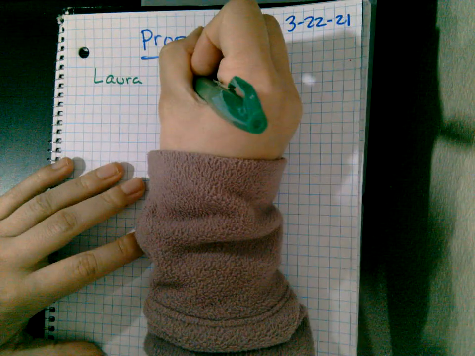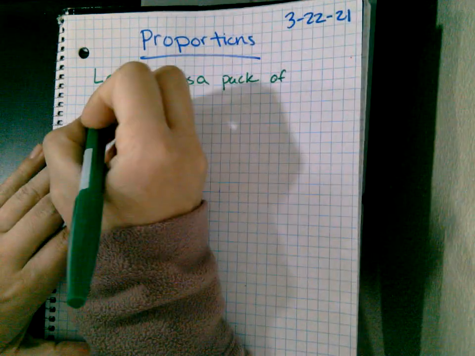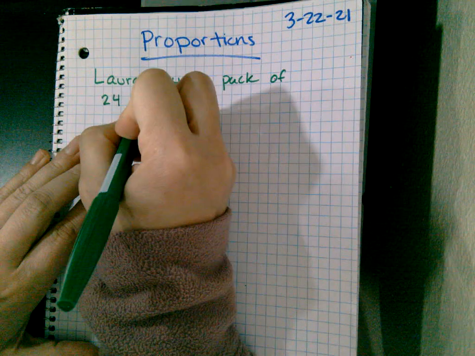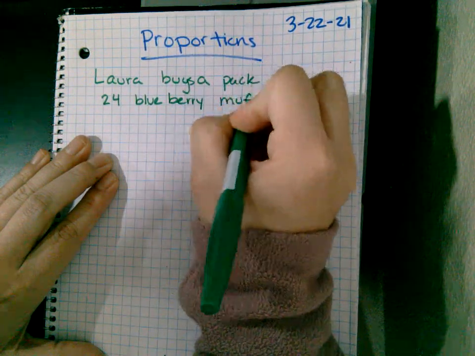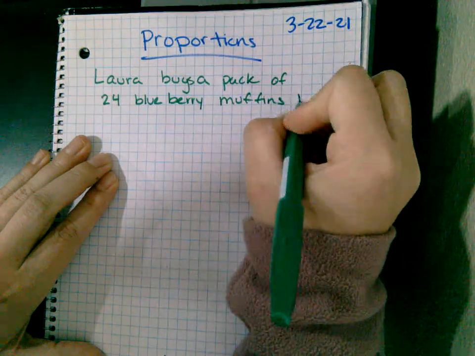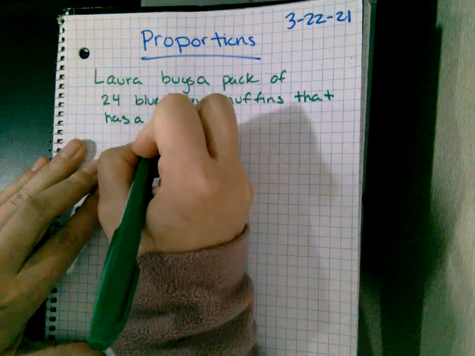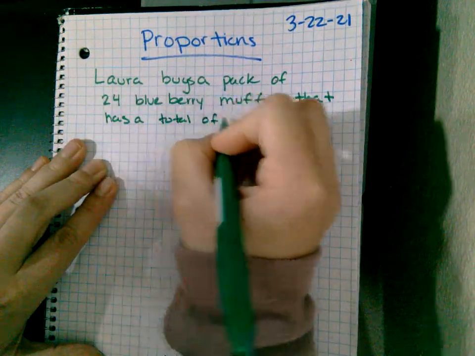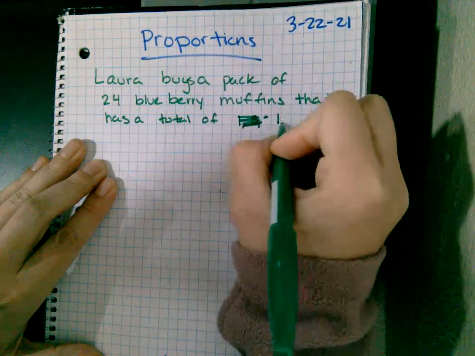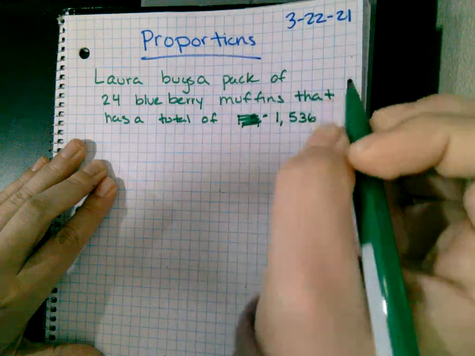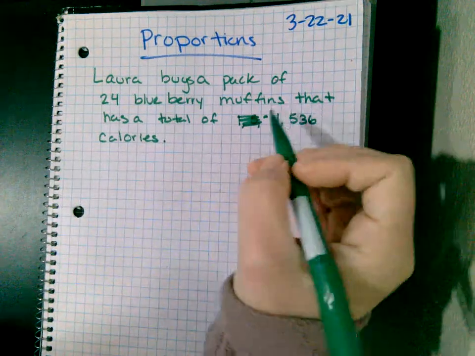Laura buys a pack of 24 blueberry muffins that has a total of 1,536 calories. Okay?